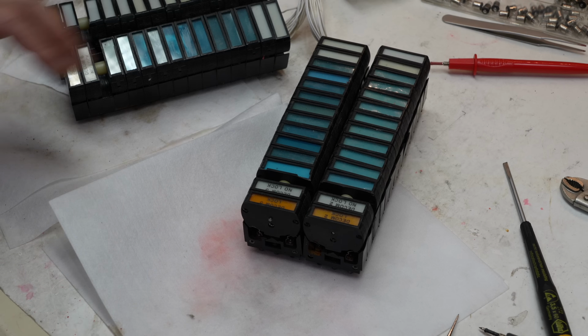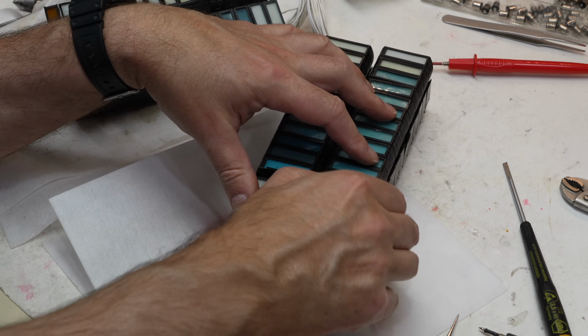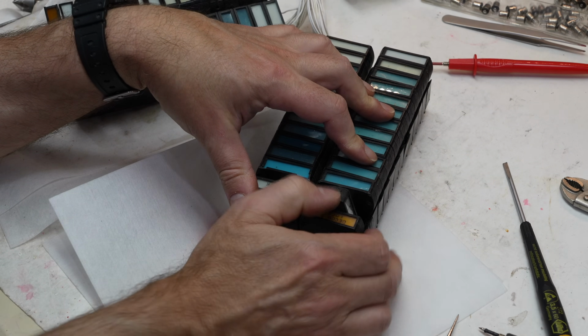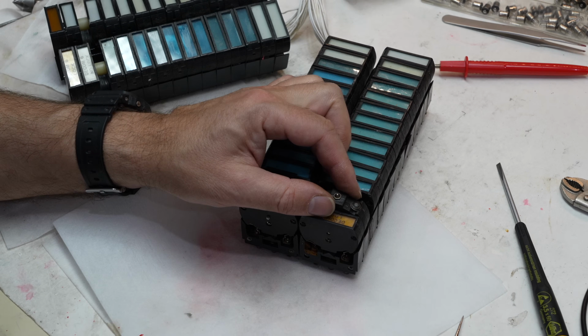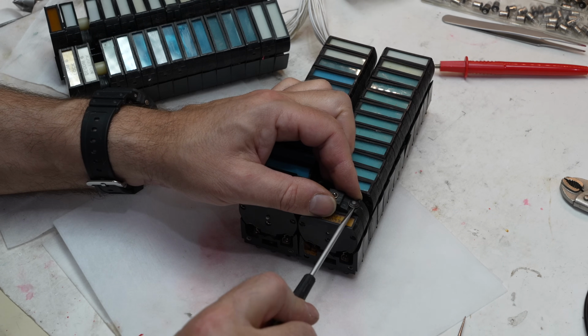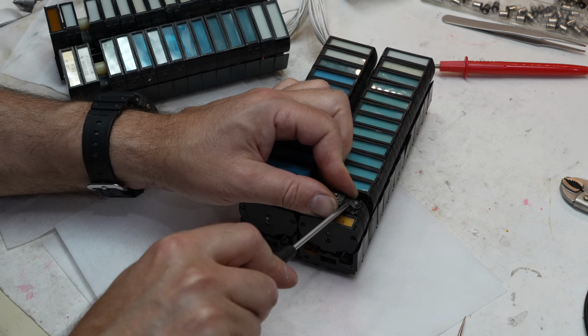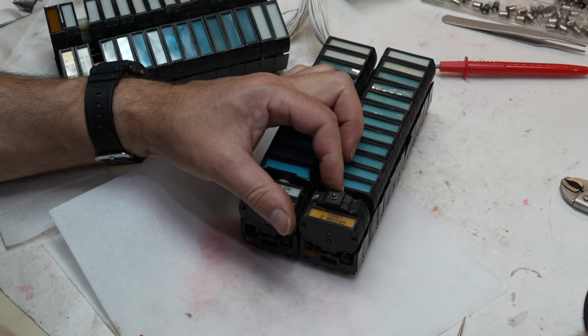Ta-da! Okay, so this is why these are called roto tail lights. You rotate them, and then you can change the bulbs from the back, which is now the front, so no need to dismantle the thing.